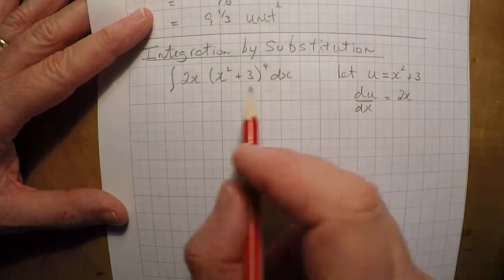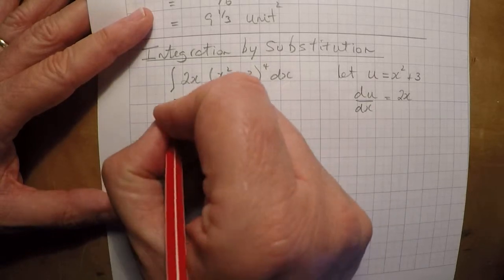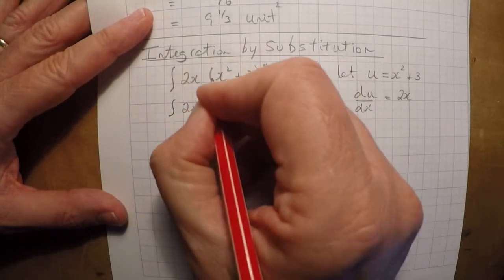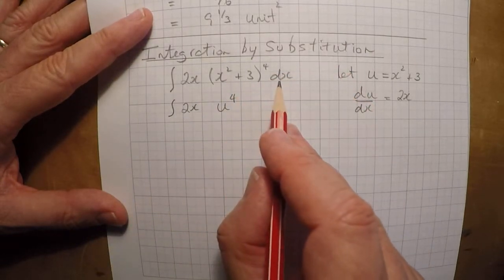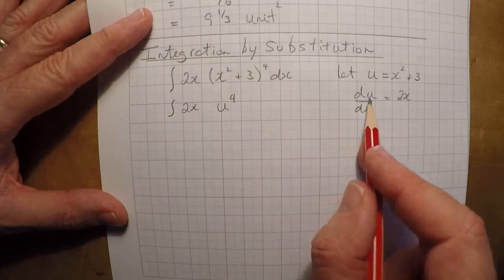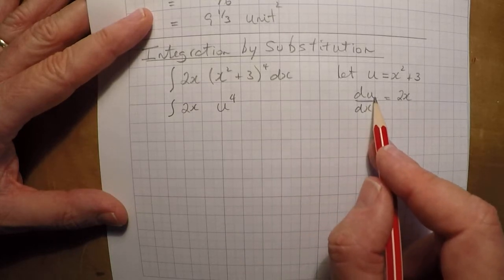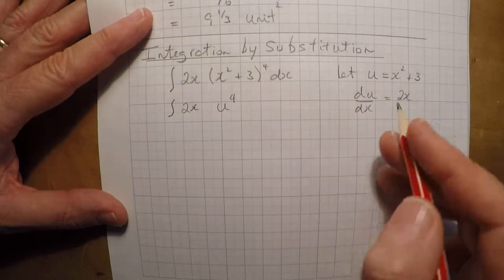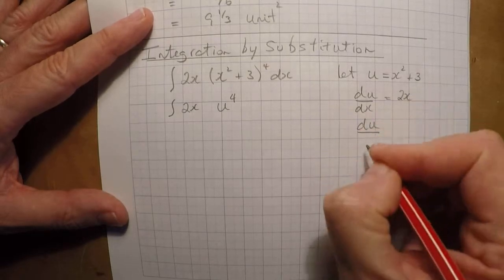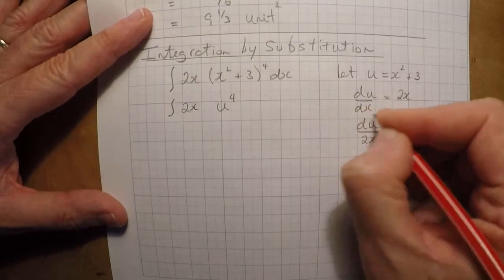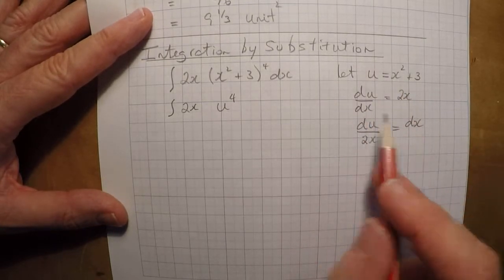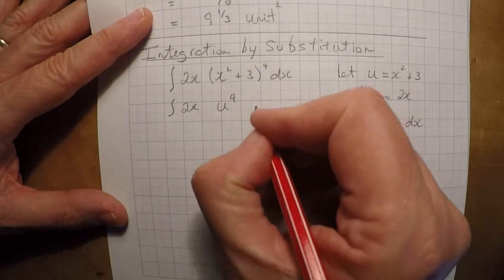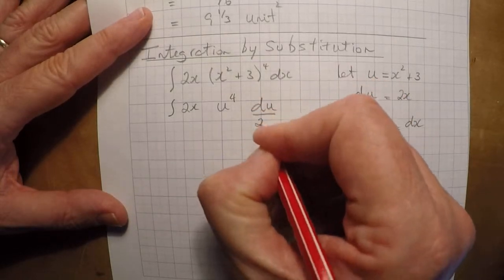Now I need to not only replace this piece with the letter u, so here I go, there's the 2x. This bit is now u to the power 4, but I want to replace the dx with a du. So I'd better figure out what dx actually is. I'm going to replace dx. So du divided by 2x would equal dx. Multiply by the dx and divide. So dx is actually du over 2x. Here we go, du over 2x.